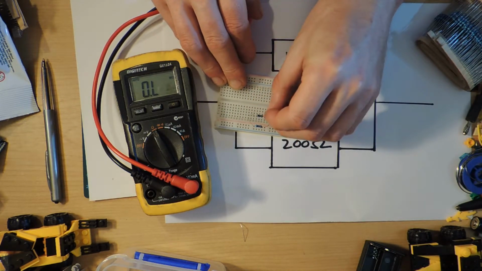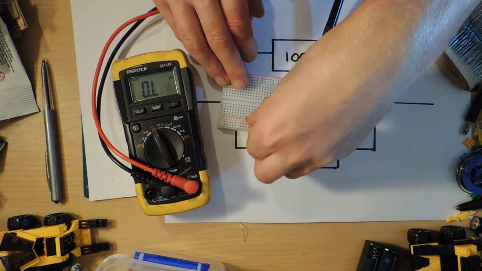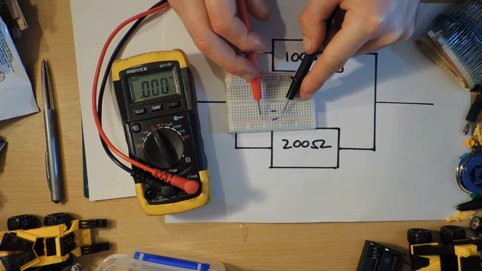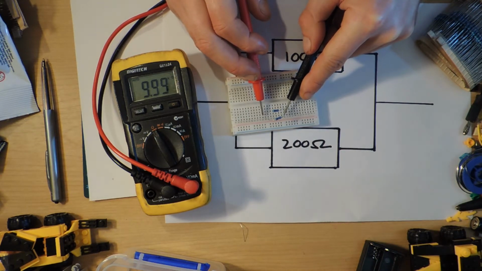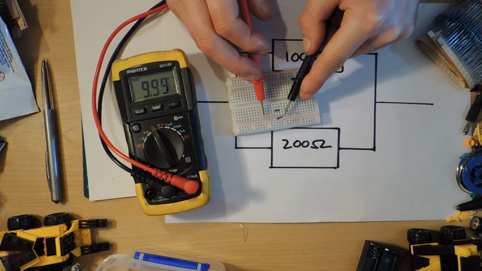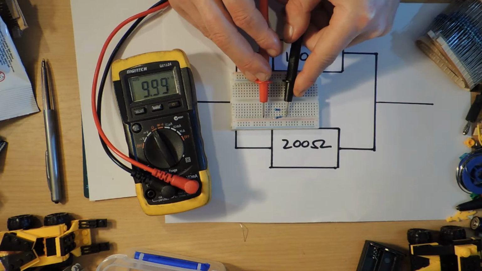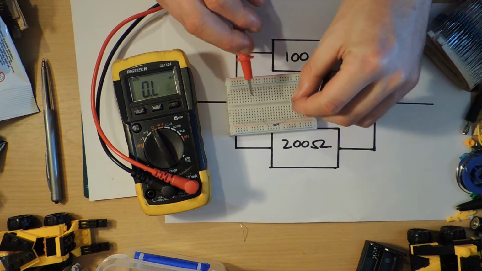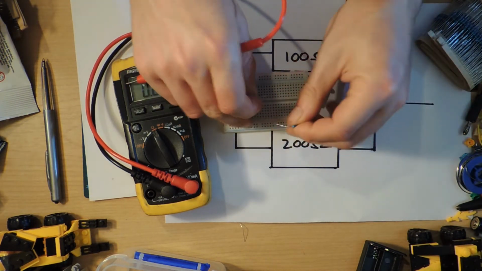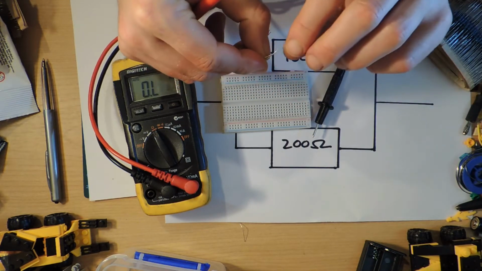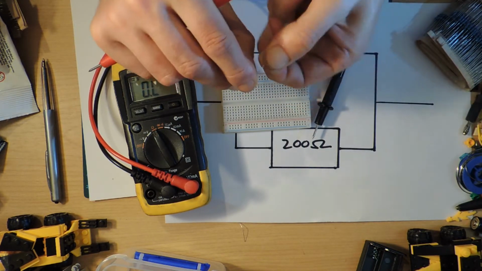I feel like if one of them is not plugged in properly, then it's going to say... what have I done? Okay, well, maybe there's something wrong with the breadboard. Well, we'll just tie them together and see what happens.